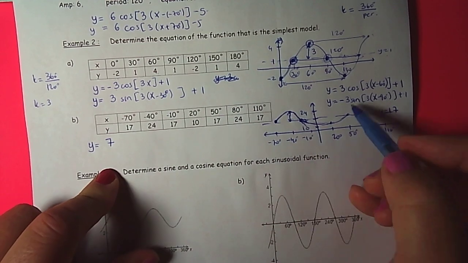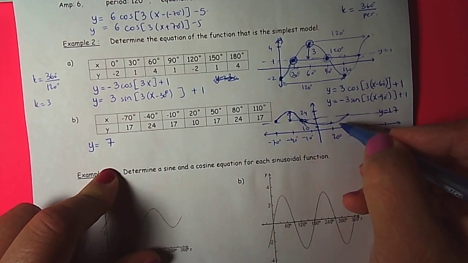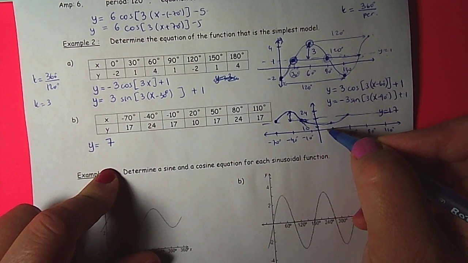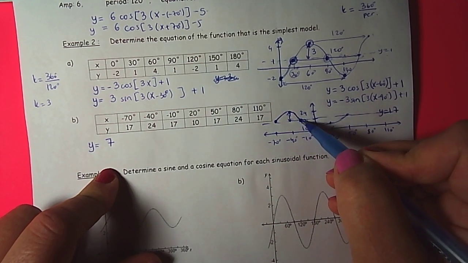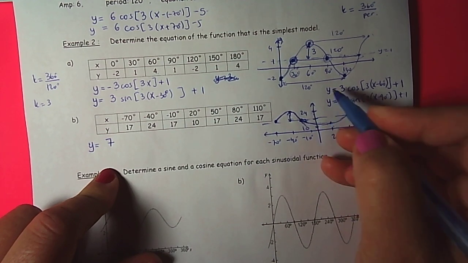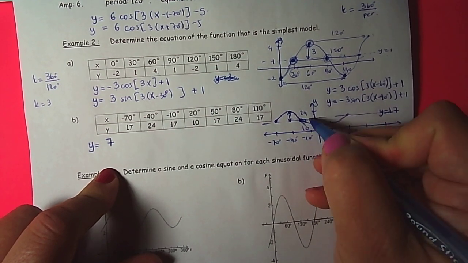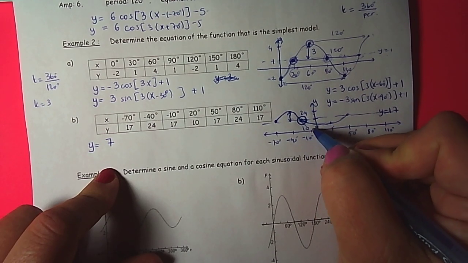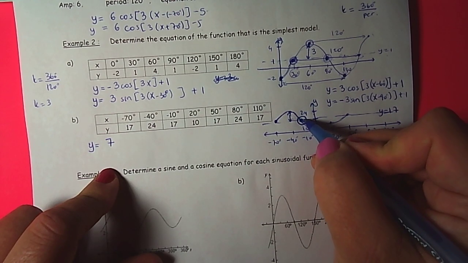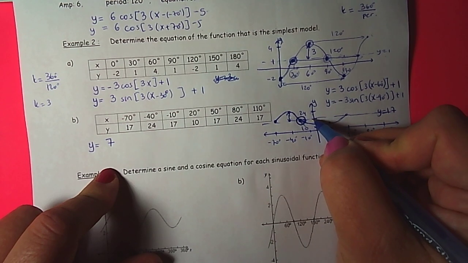Okay, so pick your start point. If you want to have the smallest phase shift, you need to look at those key points and pick the one that is closest to the y-axis. Okay, so looks like this point is the closest to the y-axis. The horizontal distance between that point and the y-axis is 10 units.